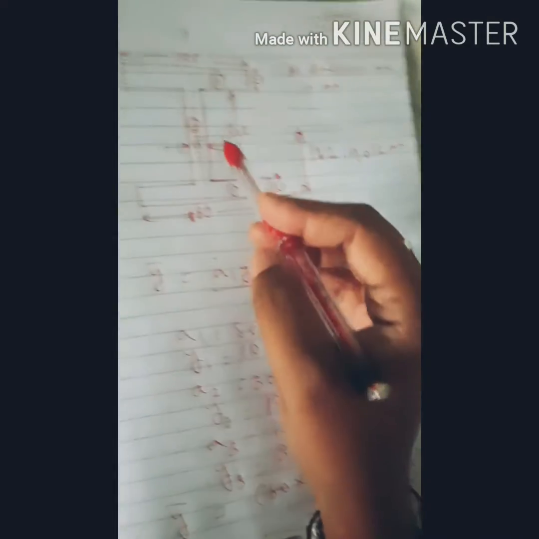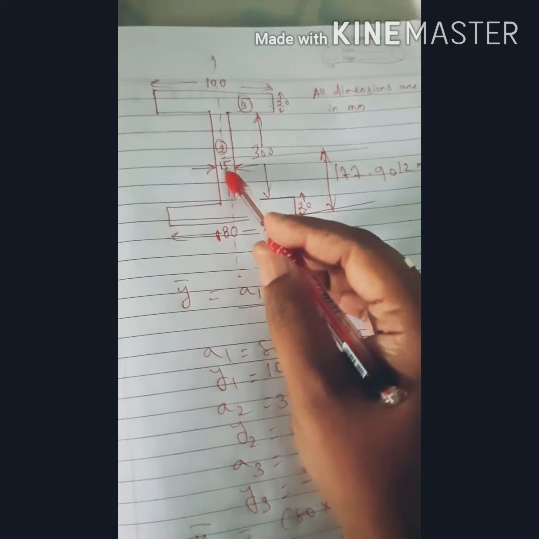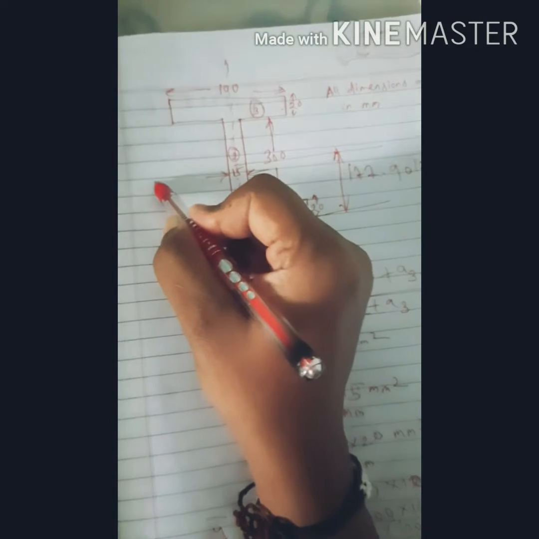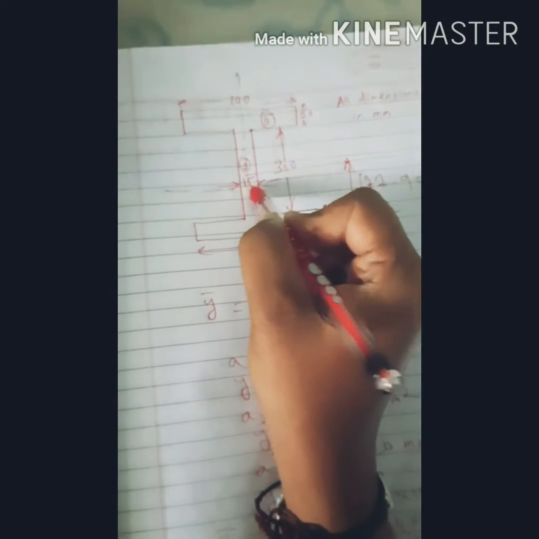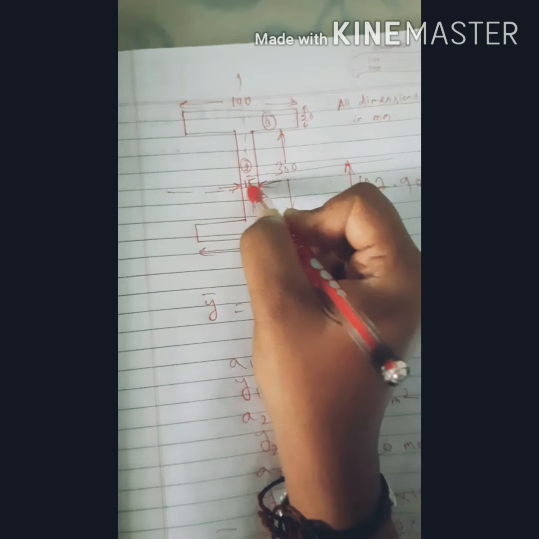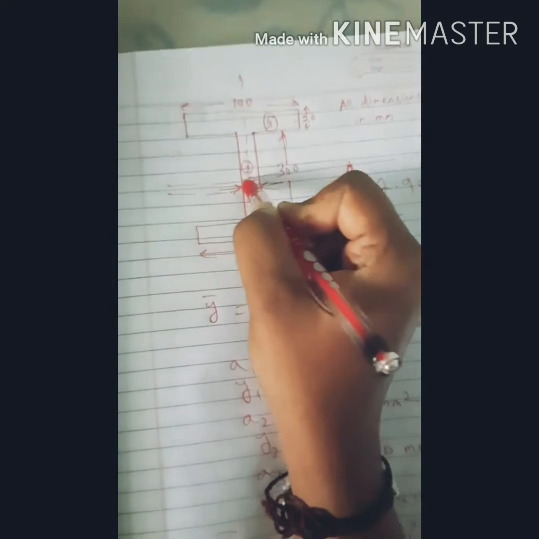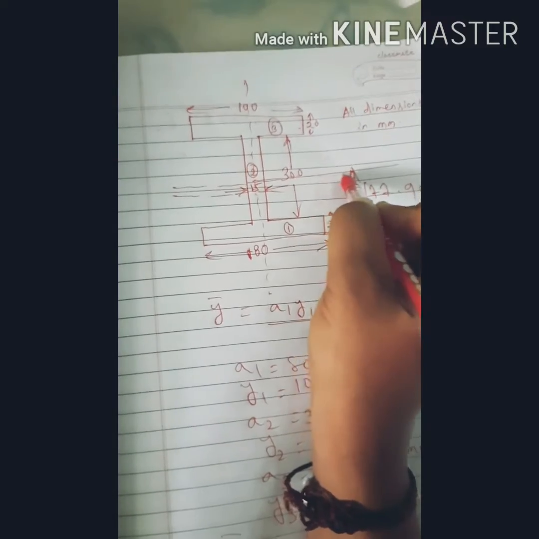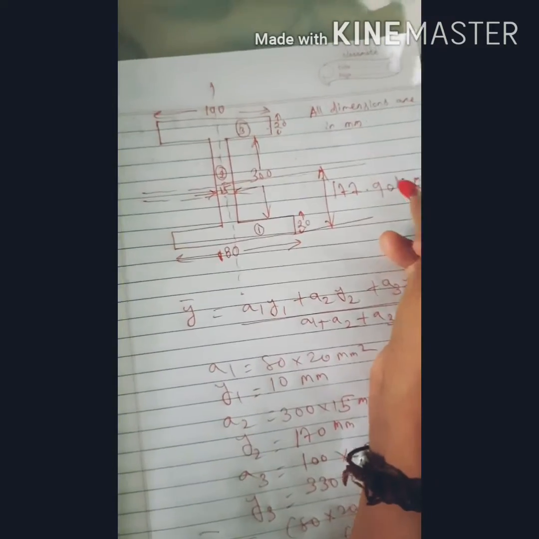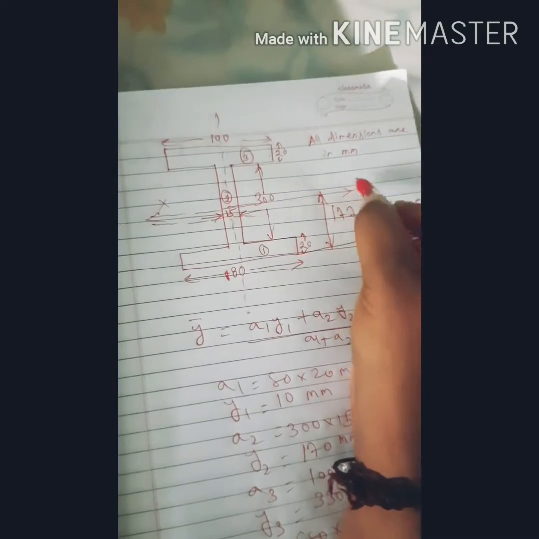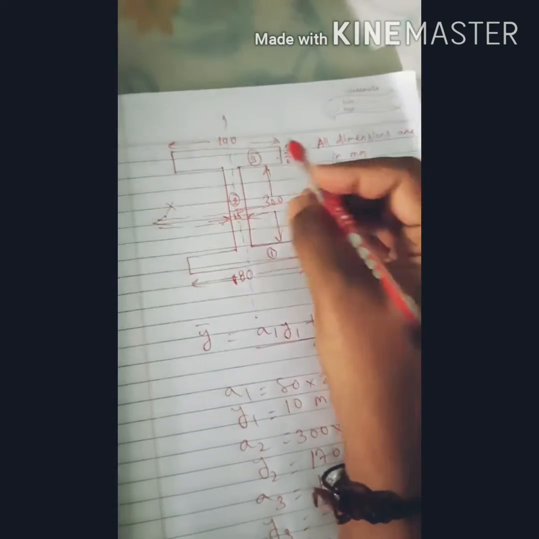So we have calculated the CG. Now we will find the moment of inertia of this I section along the x-axis through its CG. CG is at this point, 177.9012 mm. Through this axis we have to find the moment of inertia.